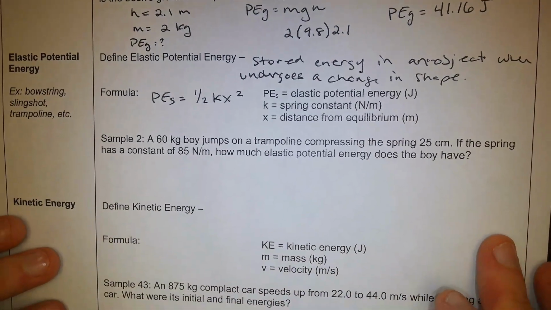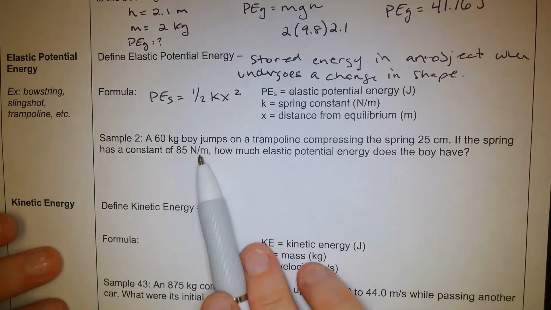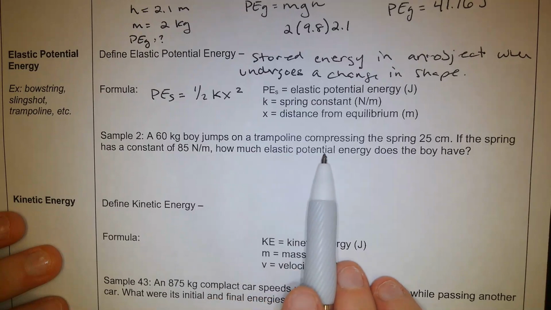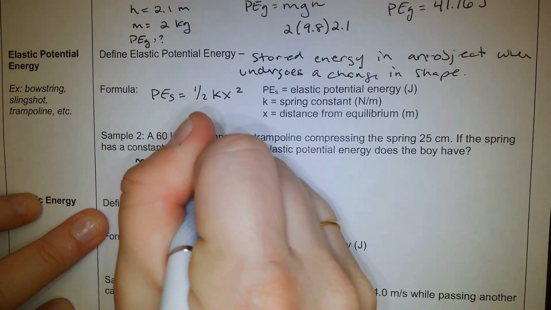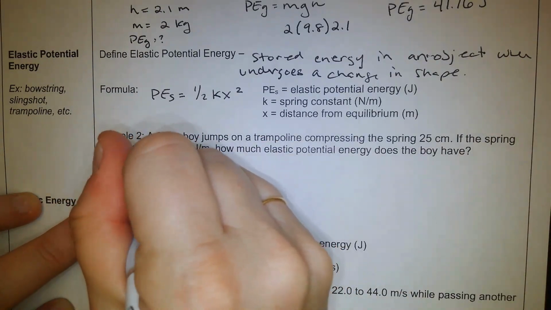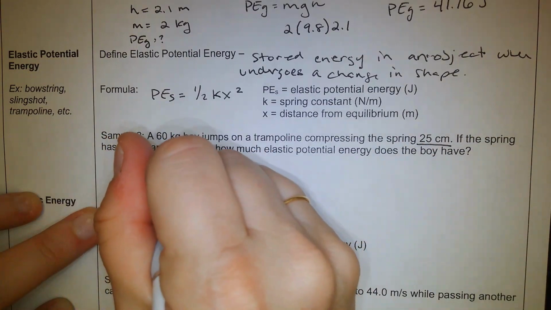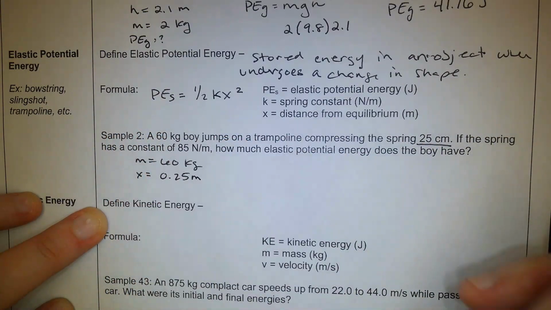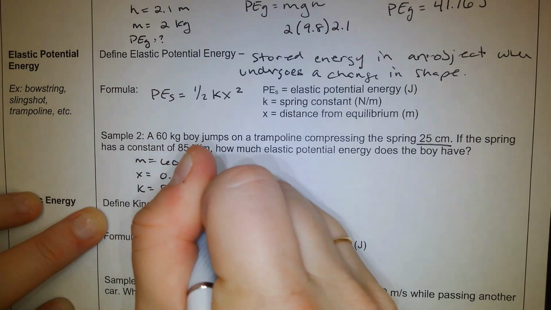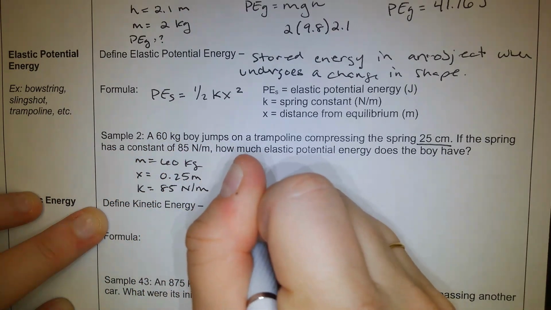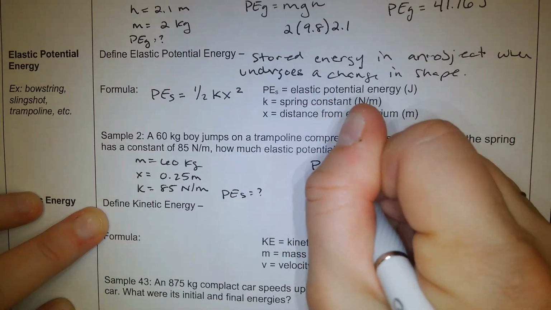All right, a 60-kilogram boy jumps on a trampoline, compressing the spring 25 centimeters. If the spring has a constant of 85 newtons per meter, how much elastic potential energy does the boy have? Okay, I know I'm given a mass. I'm given a distance from equilibrium, so how much it's compressed, 25 centimeters, that's 0.25 meters. I'm given a spring constant of 85 newtons per meter. How much elastic potential energy do we have?